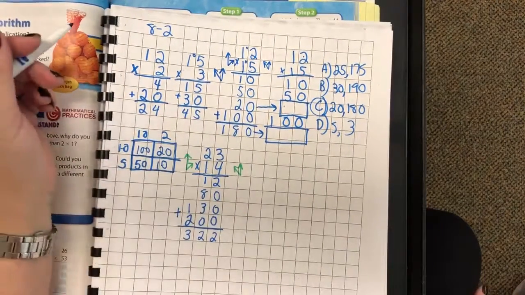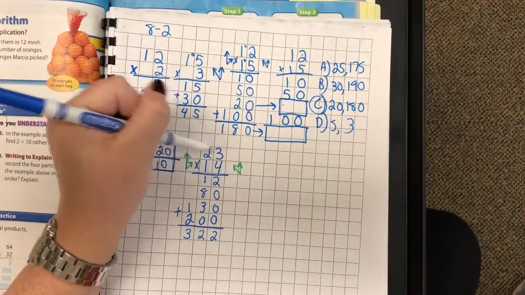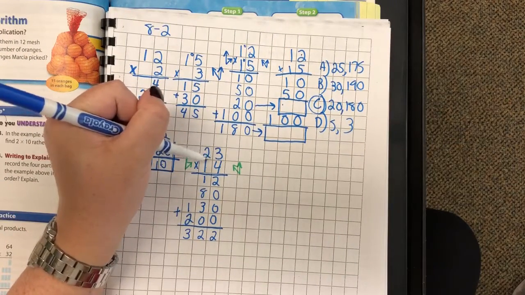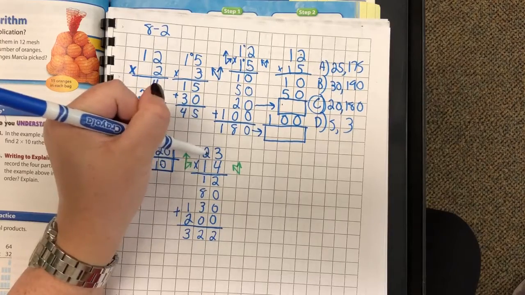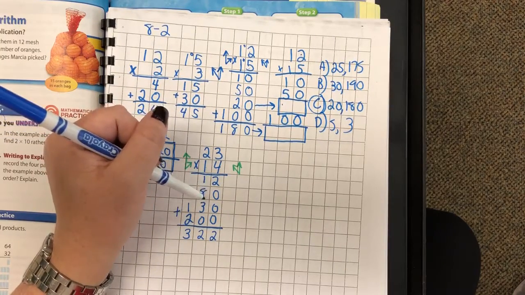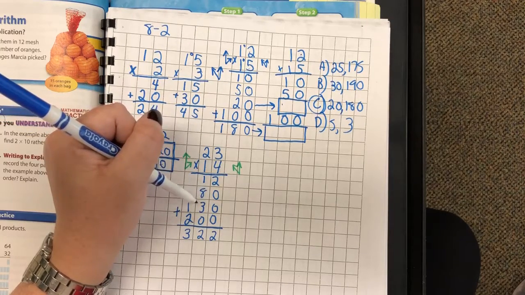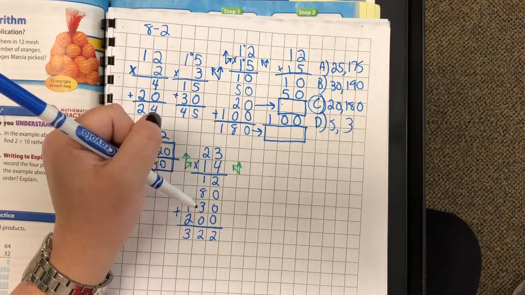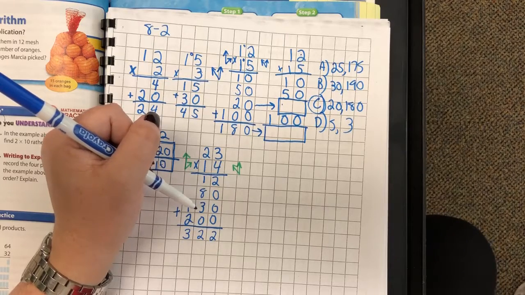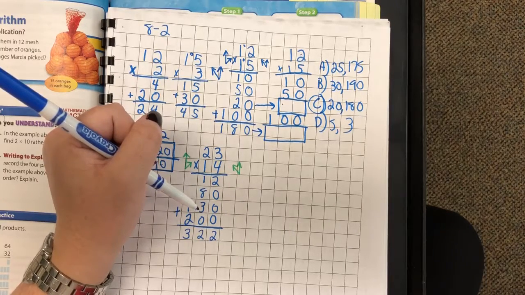But you need to make sure each number gets a chance to be used with the other one. So don't try and do some of this in your head, because then we start getting some small mistakes that lead to an answer that is 1 off. Oh, I hate 1 off, still wrong. So don't try jumping ahead of the game here, okay?